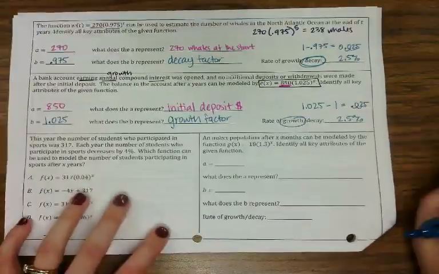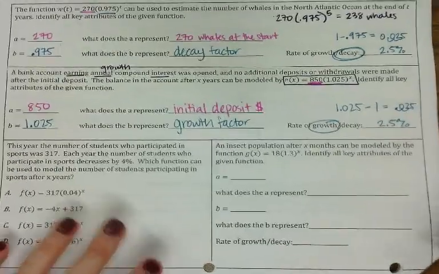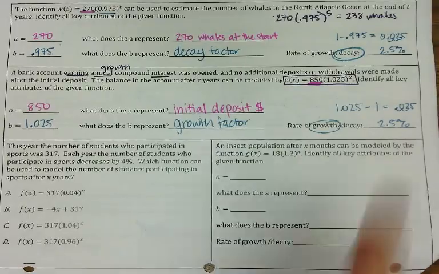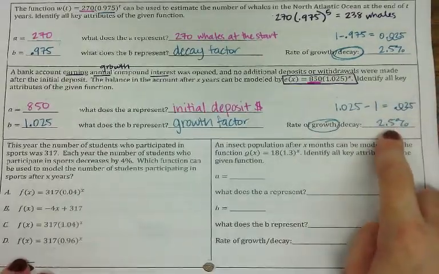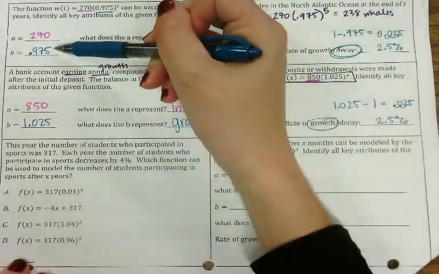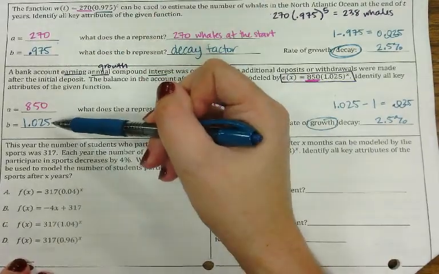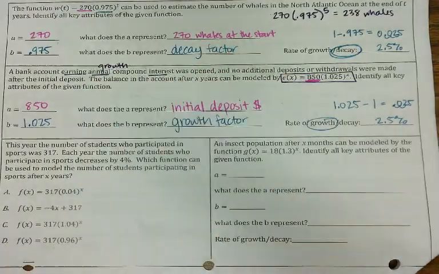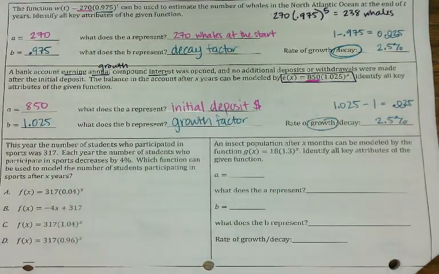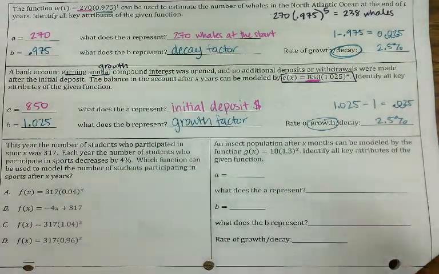Okay? And I want you to take a look at this. The rate of decay was 2.5%. The rate of growth was 2.5%. But guys, my B value up here was 0.975. Here it was 1.025. Do y'all see how that works? That's 2.5% below and then 2.5% above.